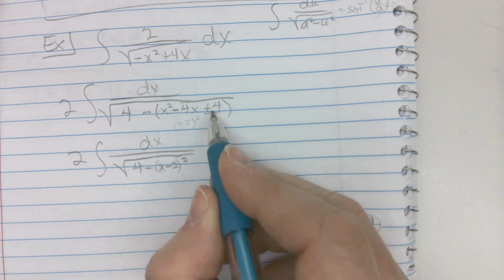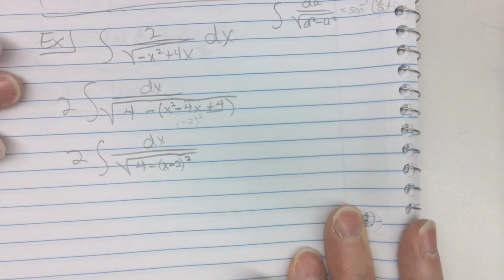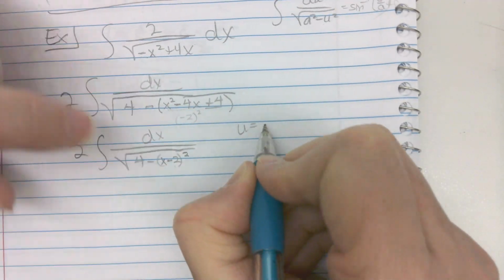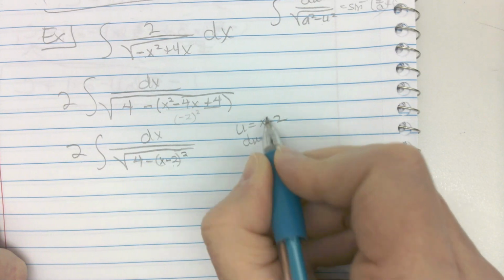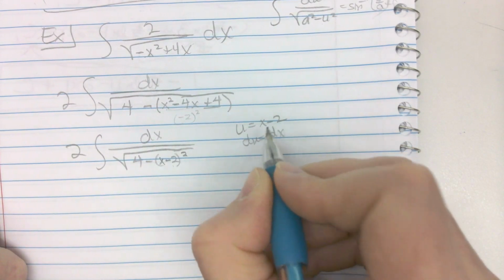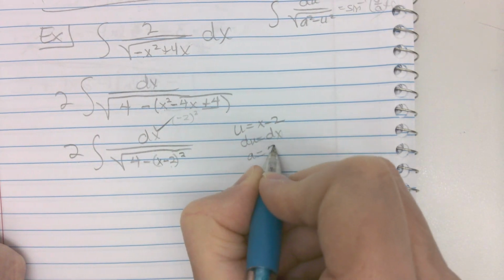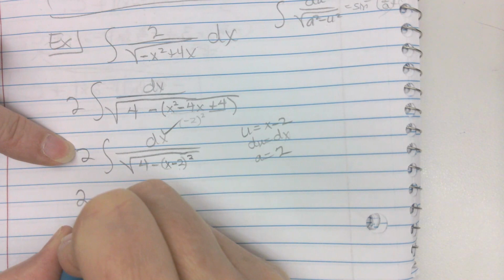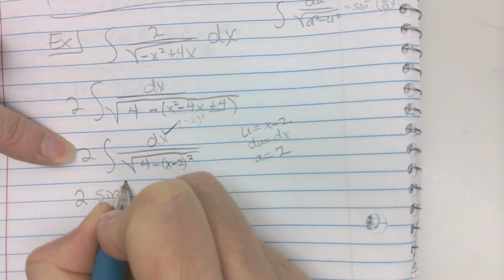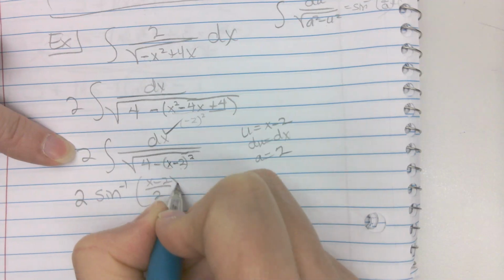That's why we completed the square, so we could say x minus 2 quantity squared. So our u is just x minus 2, isn't it? What's du then? dx, right? And the a is 2, right? From there, just leave it. Arc sine of u over a.